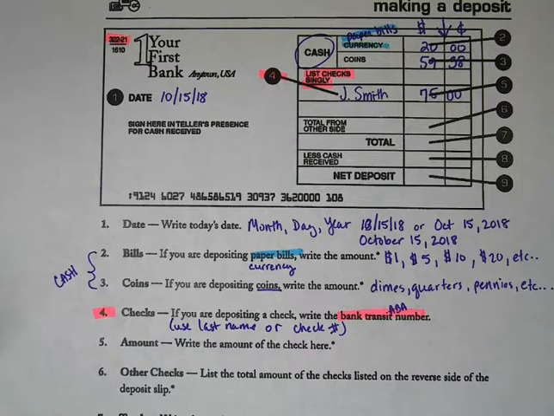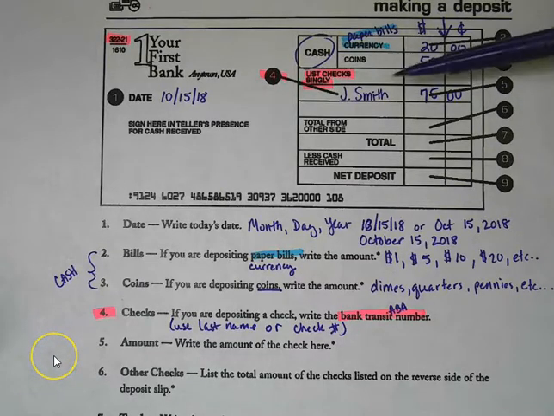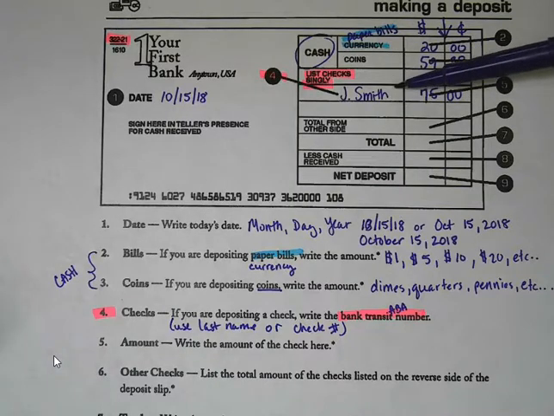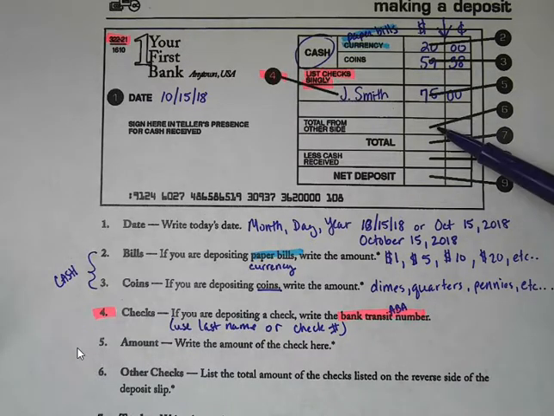All right, so number 6 is other checks. List the total amount of the checks listed on the reverse side of the deposit slip. Sometimes we have more checks than just one, or in this case, the deposit slip could hold 3. We could write one here, this would be number 2, and right below it would be number 3. Well, sometimes you might deposit 4, 5, 10, 20, whatever amount of checks, and we'd actually record those on the back side of the deposit slip and then bring the total here.